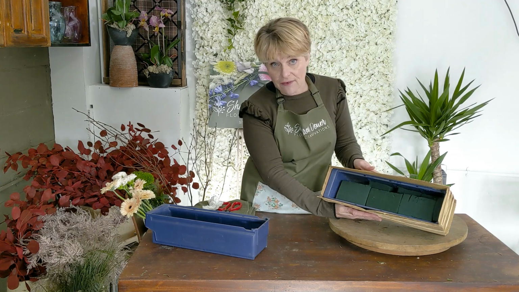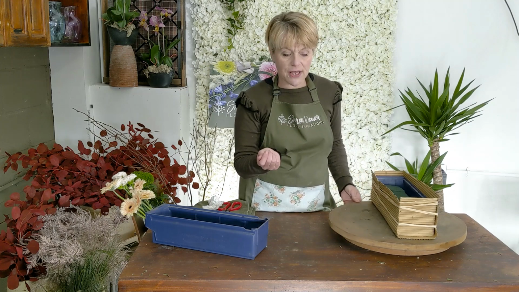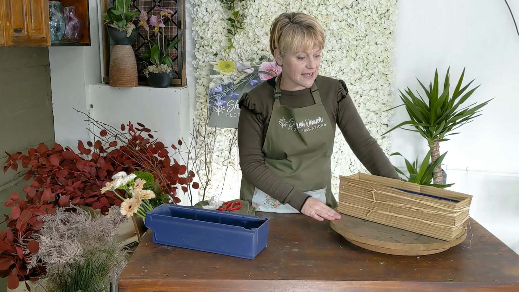So if you don't have the right size container, always consider covering something in maybe some dried leaves, or you could paint it, you could use spray cans. But my option today is corrugated cardboard, which is great because it's recyclable and it's environmentally friendly, so I can reuse it and create something else with it at a later date.